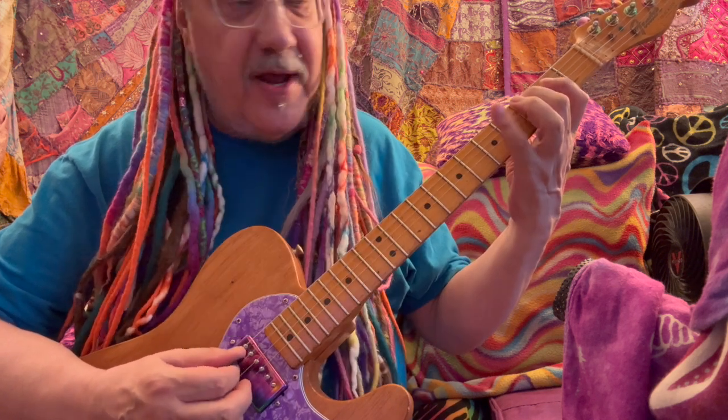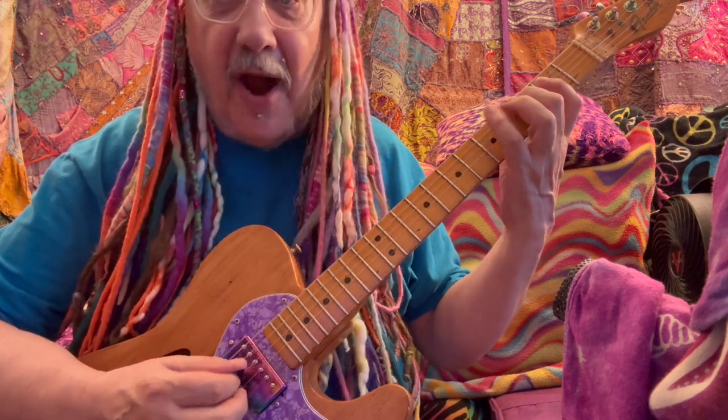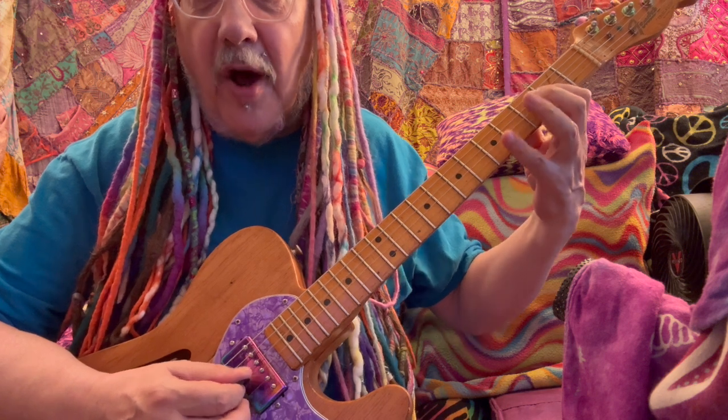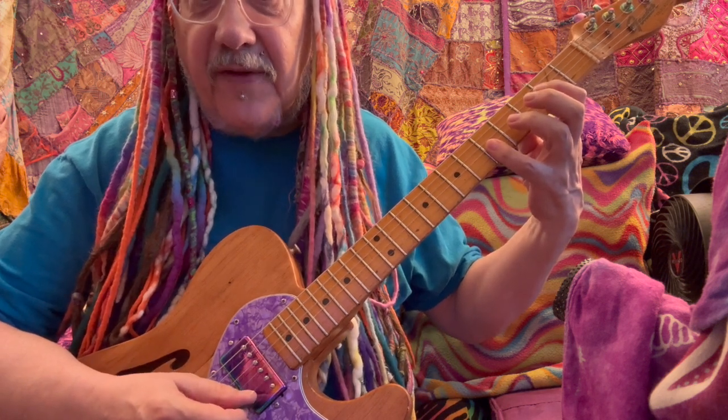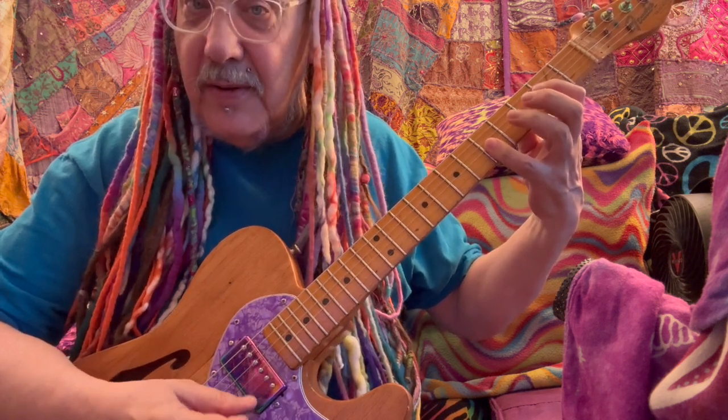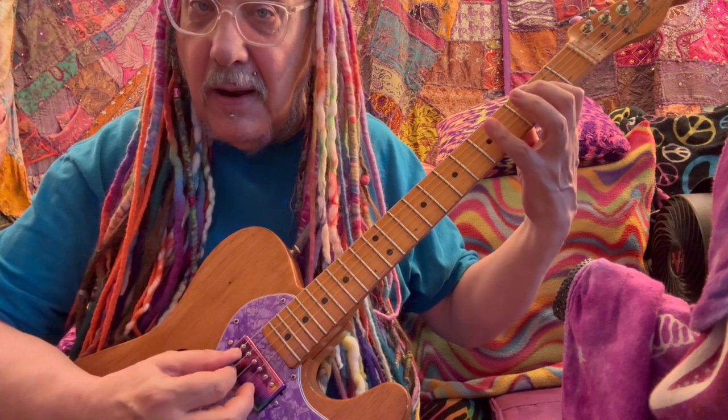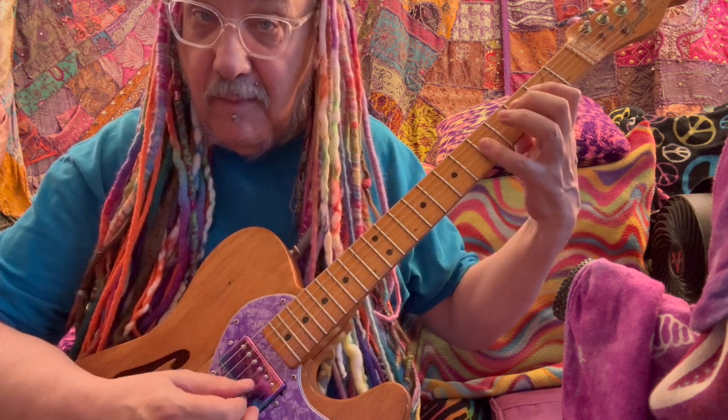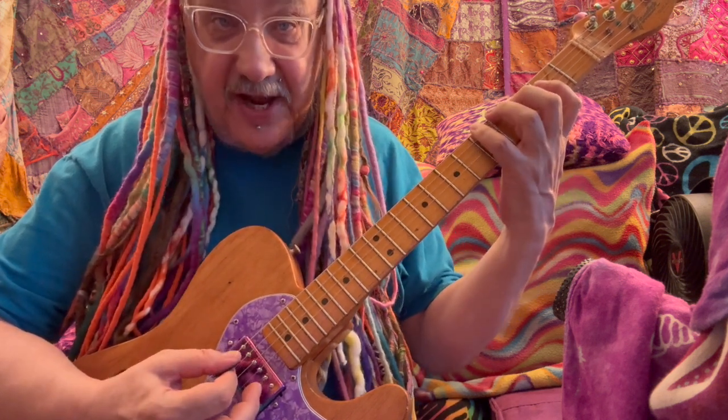You see the arpeggio: root, minor third, perfect fifth, minor third, perfect fifth, root. You've got your scale, your arpeggios.